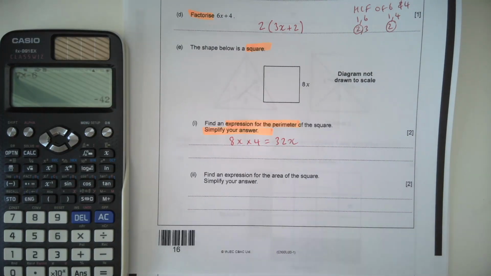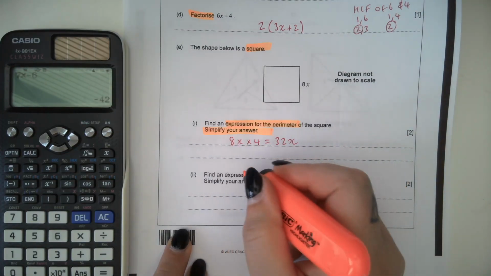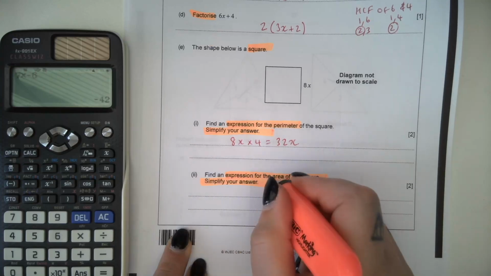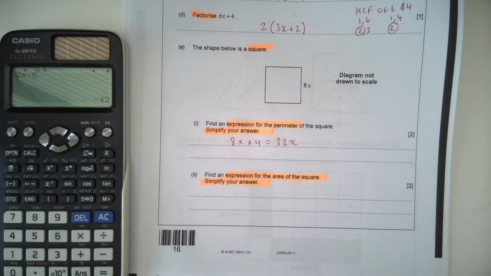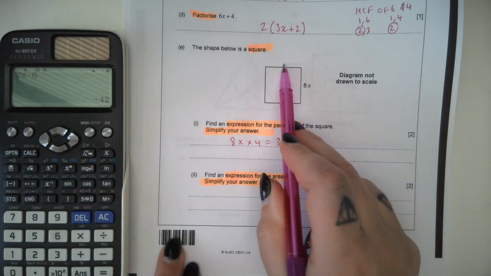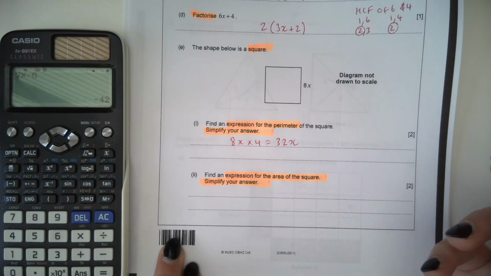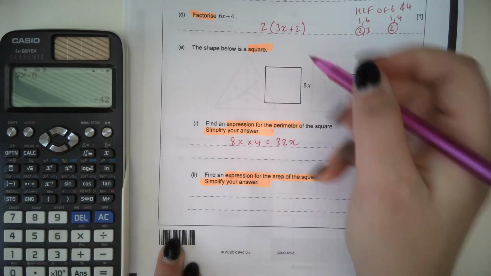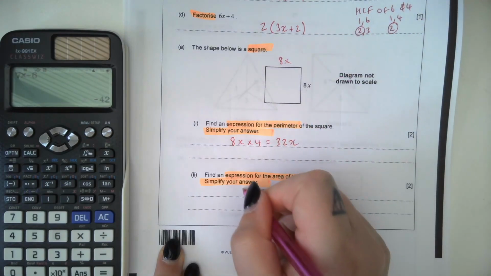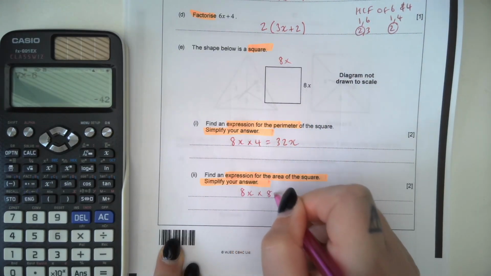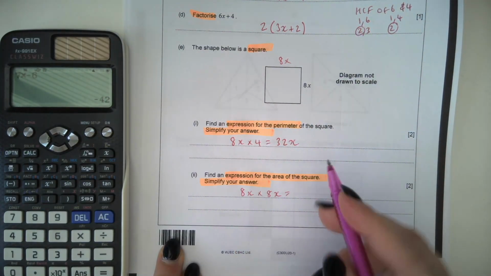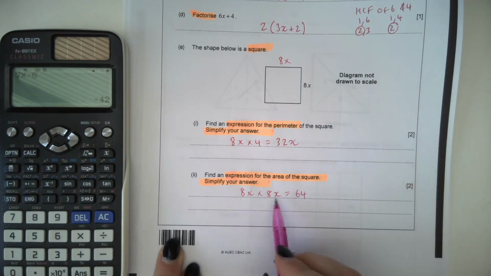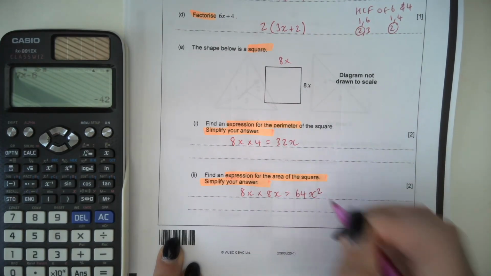Part 2. Find an expression for the area of the square and simplify your answer. So the area is the space inside the shape, and for the area of a square we multiply the sides together, so length and width technically for a rectangle, but because they're the same on a square, we're going to do 8x multiplied by 8x. 8 multiplied by 8 is 64. x multiplied by x is x squared.